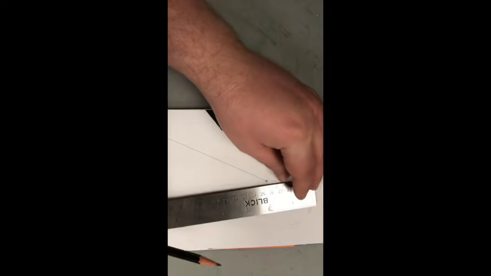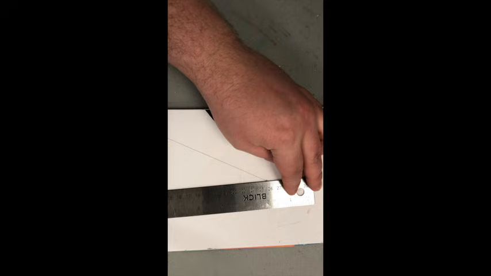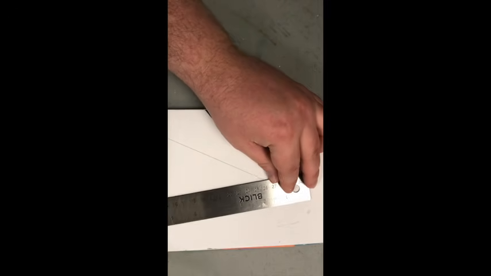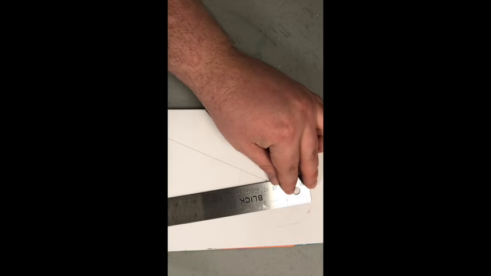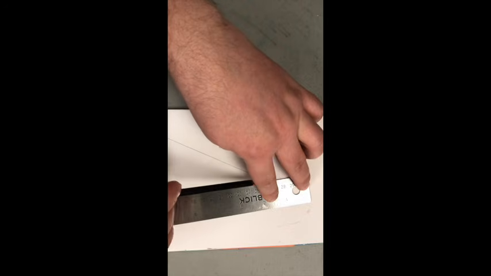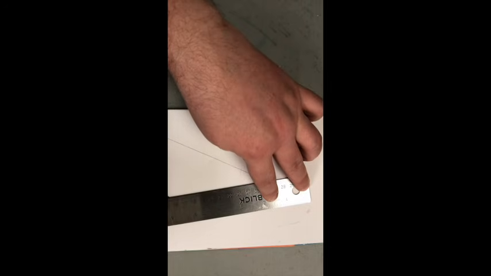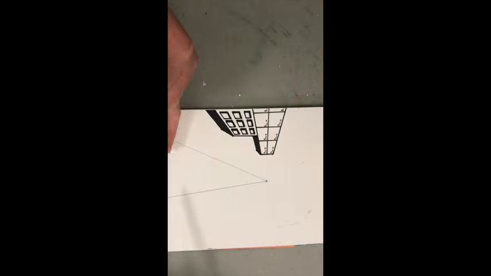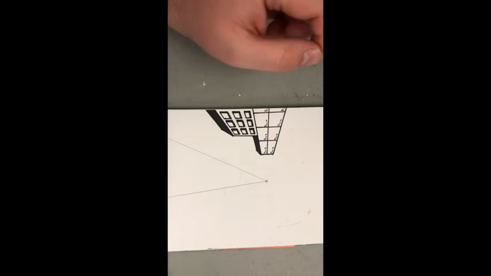Then I move it to the other side. Now this is where it's up to you. You can make your building as wide or as skinny as you want. So I'm going to stop right about here, and then I'm going to add a second line, just like that. So now I have two lines coming down to the edge of the page.